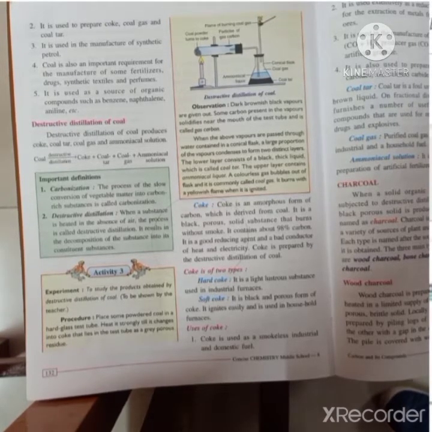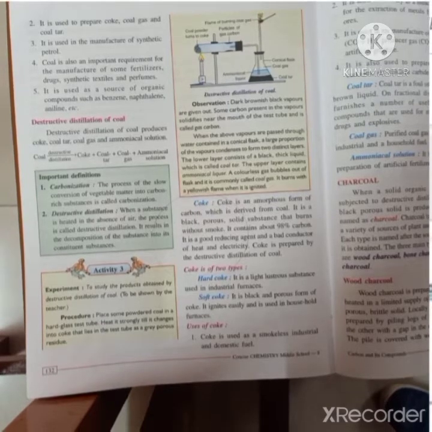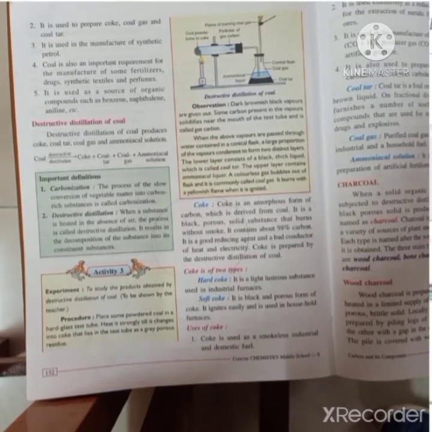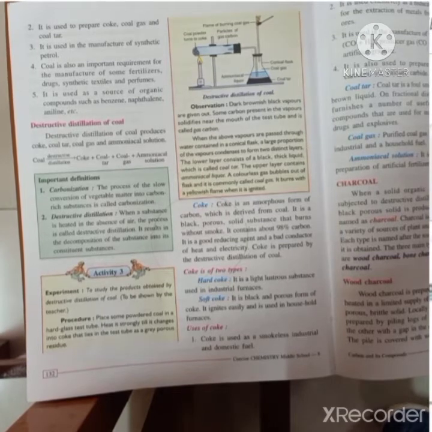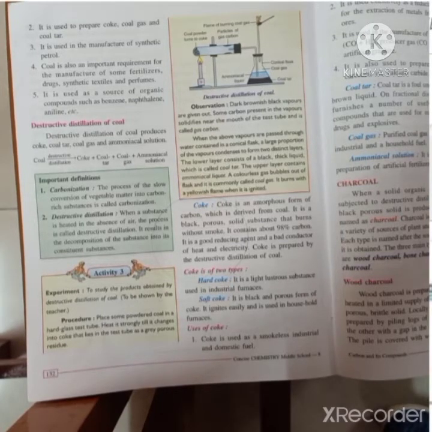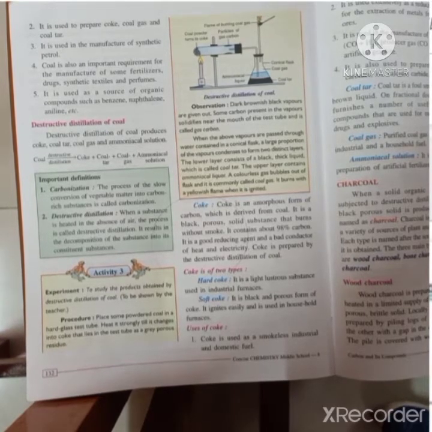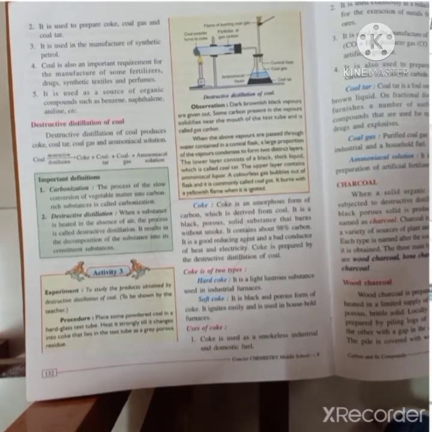Again when you pass it through water in a conical flask, a large proportion of vapors will condense and form two distinct layers. One will be your coal gas, another your coal tar. Coal tar, being thick and heavier, will settle at the bottom, and ammoniacal liquor, a bit lighter, will form the upper layer.